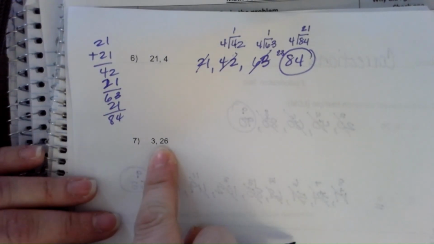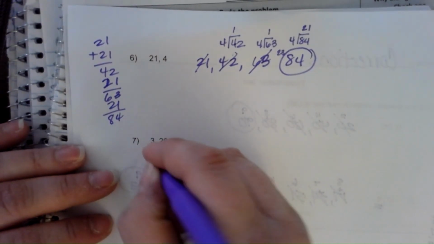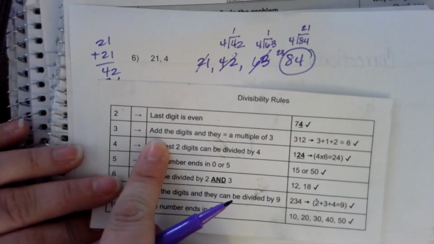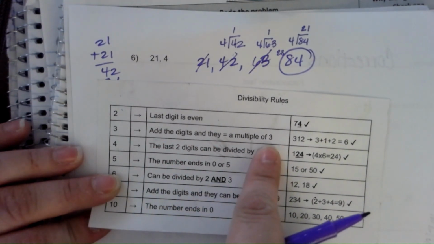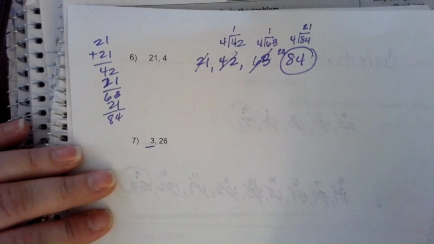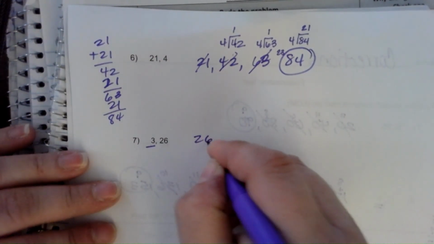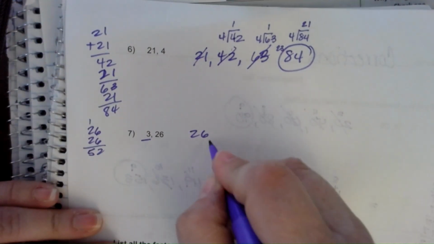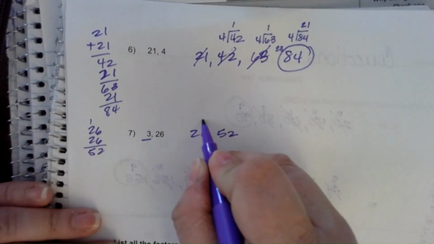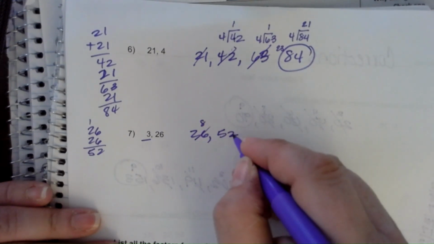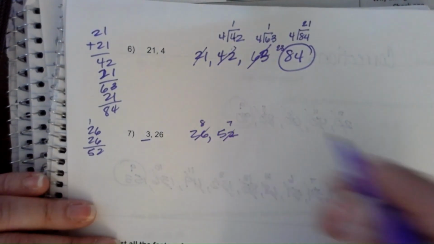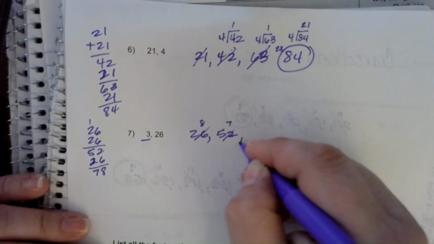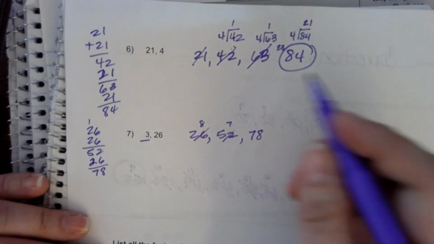All right, and then same thing here. We're doing that again. 3 on the divisibility rules, it looks just like 9. So if I add the digits and they equal a multiple of 3, then 3 will go into the number evenly. So for this one, I'm going to start over here with 26. And I'm just going to start adding numbers. 2 plus 6 was 8. Nope. 5 and 2 is 7. Not a multiple of 3. Okay, keep adding. So just keep going until they give you the number you want.